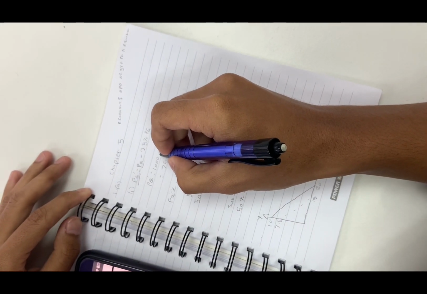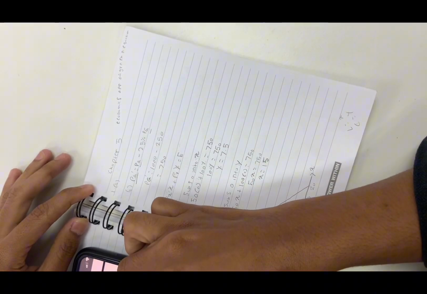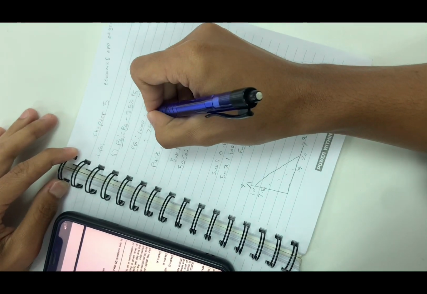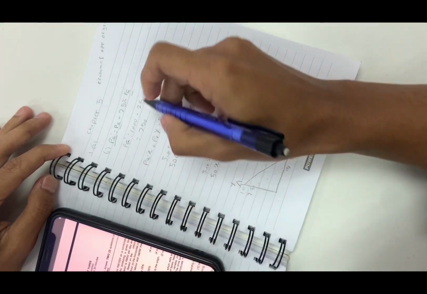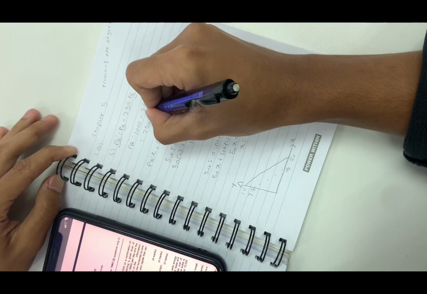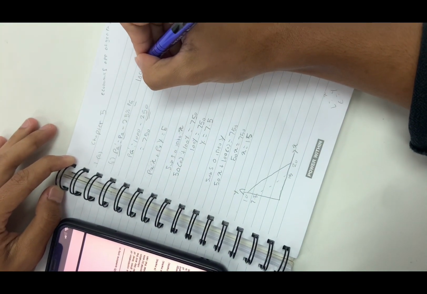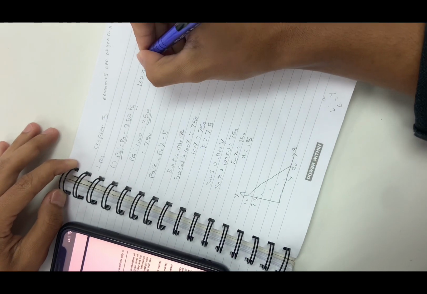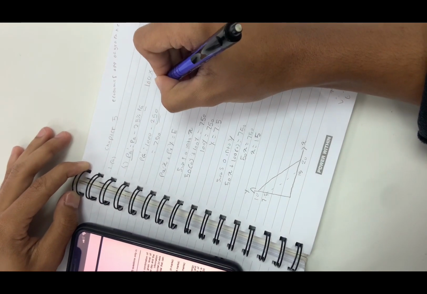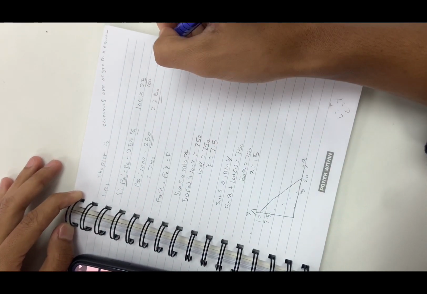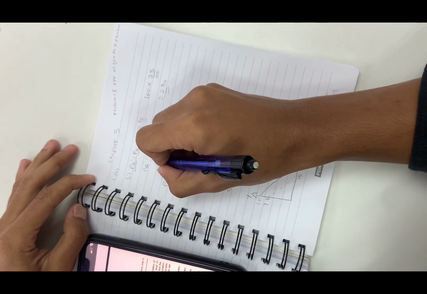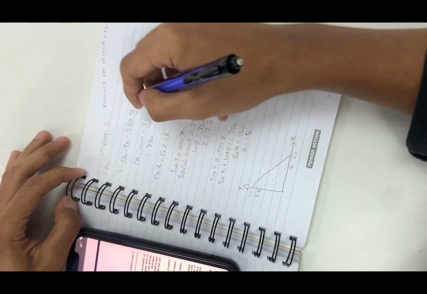The expenditure is 1,000 minus 250. How can we get 250? So 1,000 multiply 25 over 100, so we can get 250. 1,000 minus 250, the answer is 750.